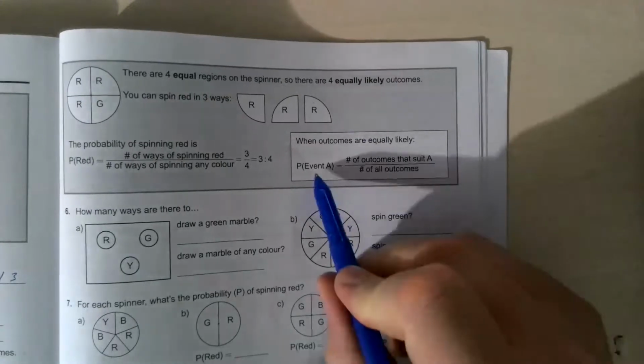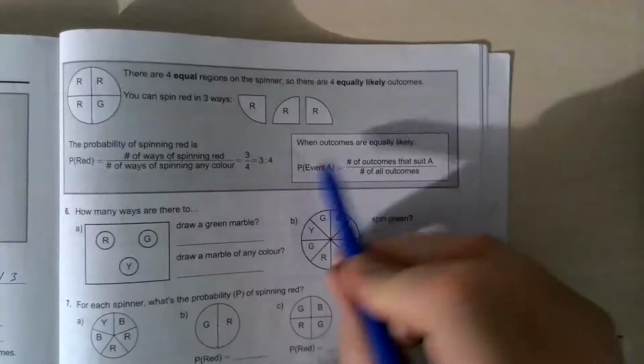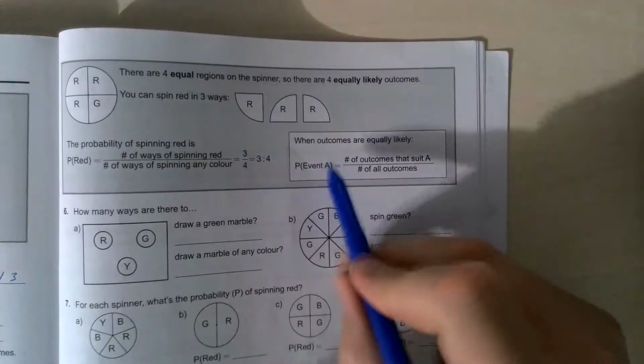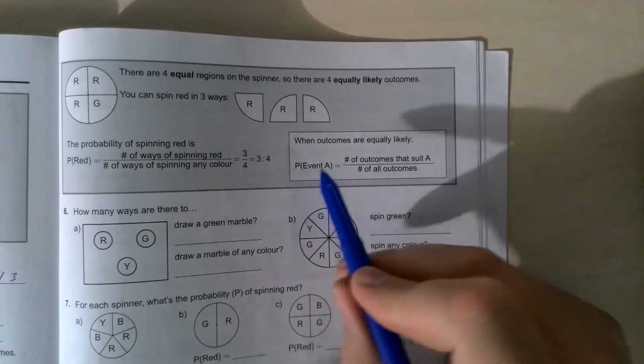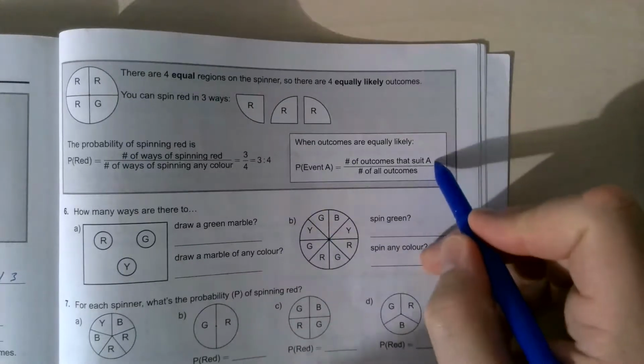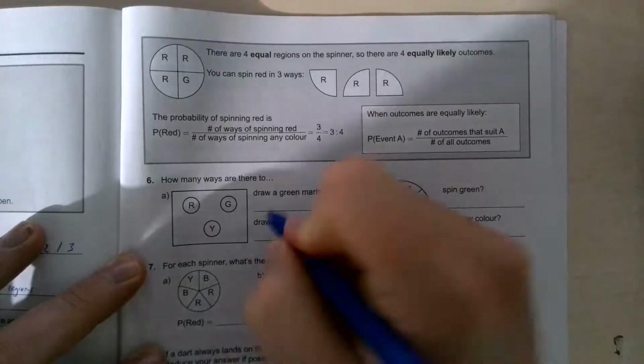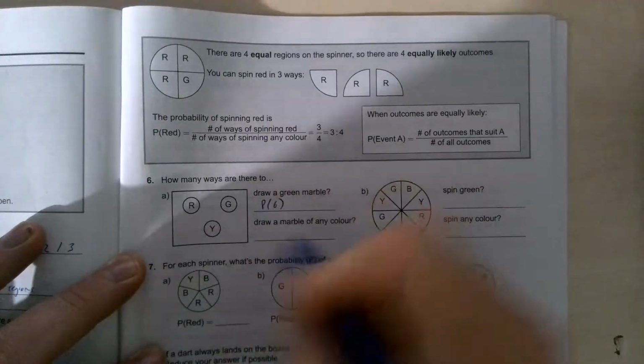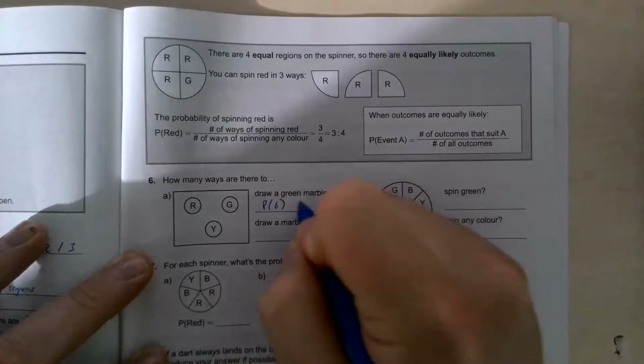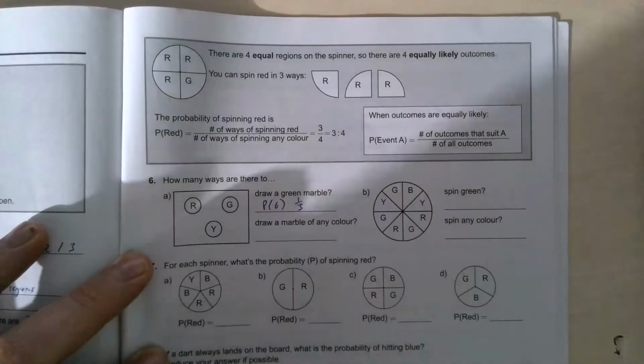Okay, so when you do this P and then in a bracket, this is the event that you're focusing on. So this is the outcome that you're expecting to have happen, or that you're trying to figure out the probability of. This is all the different possible outcomes, and then this is the times that it could happen. Okay, so how many ways are there to draw a green marble? So we would do something like P(G), draw a green marble, is 1 over 3.